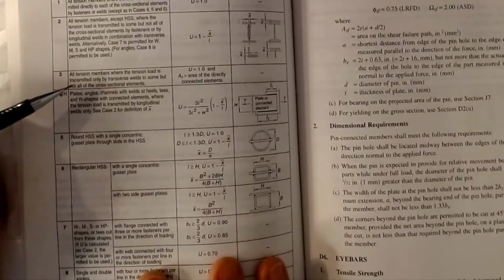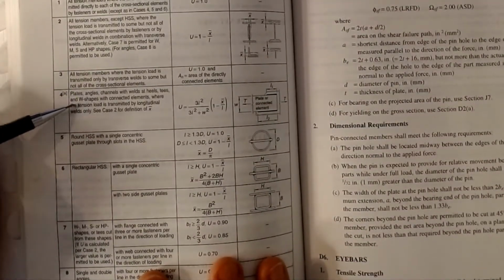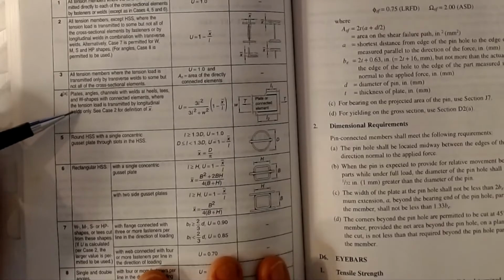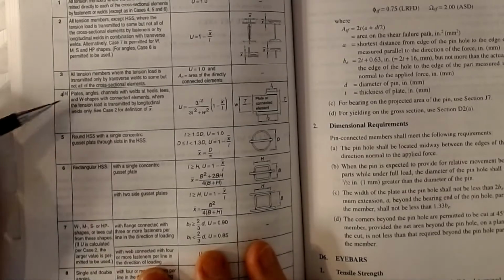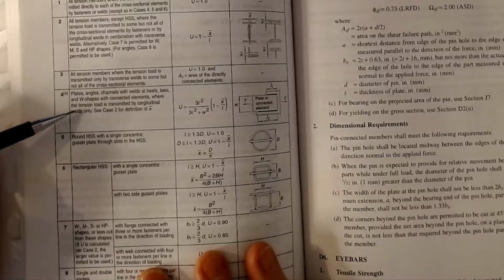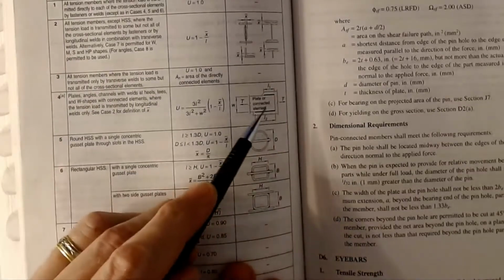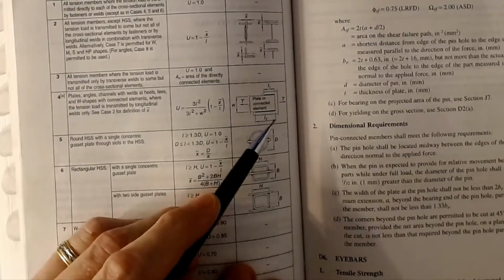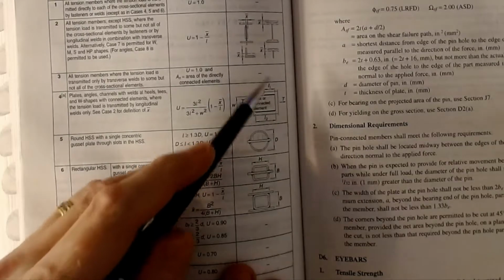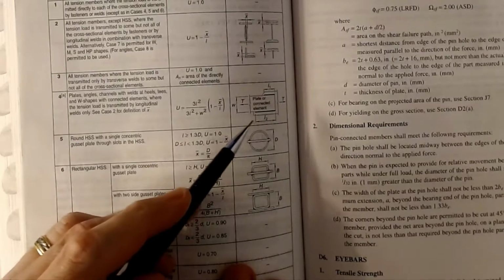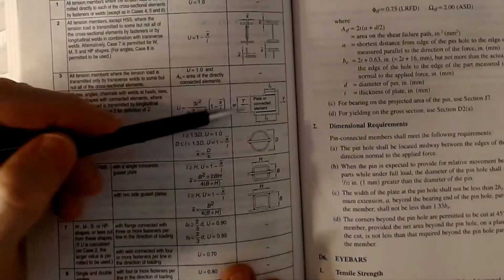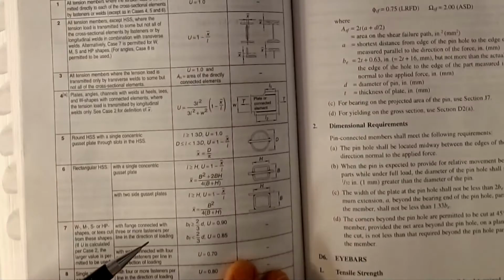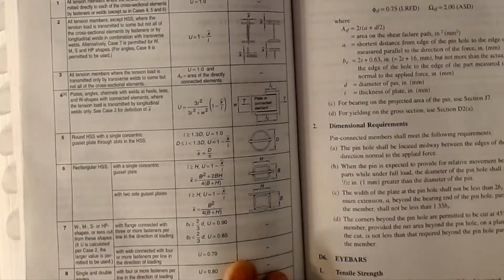Case 4 is for plates, angles, channels with welds at heels, T's, and W shapes with connected elements where the tension load is transmitted by longitudinal welds only. They've changed the wording of this one a little since previous editions, but the diagram is basically a longitudinal weld only. Based on the dimensions, you have L1 and L2. L is the smaller of the two, and W is how far apart those welds are. And the x-bar dimension is the same as what we were talking about, so that's how you would calculate your U value.